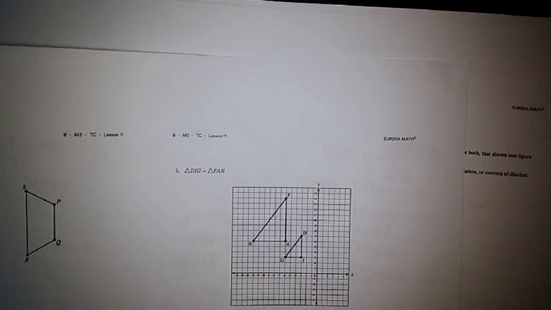Okay. So they're telling us that triangle DIG is similar to triangle FAN. So we have our DIG triangle and our FAN triangle. I just think it's funny when they spell things. Okay. But what we're trying to do is figure out what is happening and what's the scale factor. So what we are going to do is label every vertex, meaning we're going to find the coordinates for all of them. So we're going to start with D, I, G.